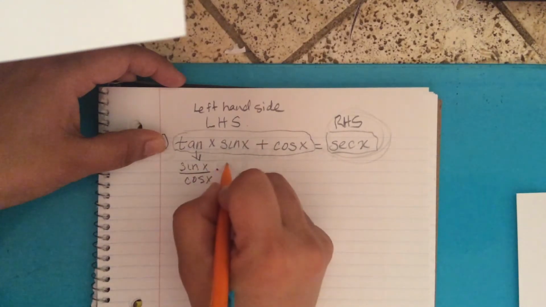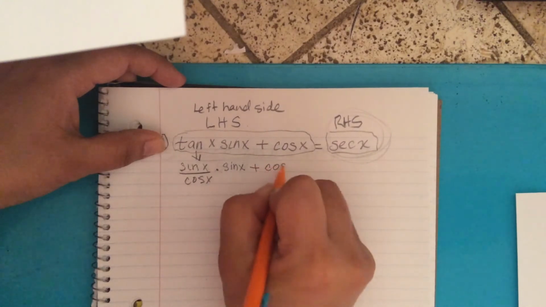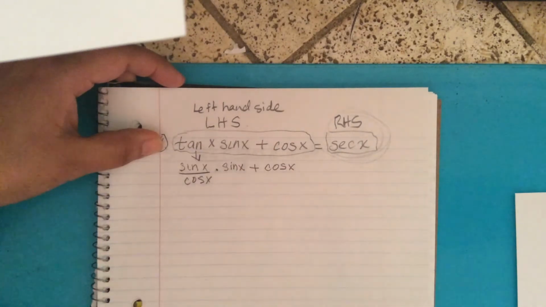Then I still have the sine of x plus the cosine of x. Notice that I don't do anything right here. I'm just working with the left side. Look at how nice and organized it is.